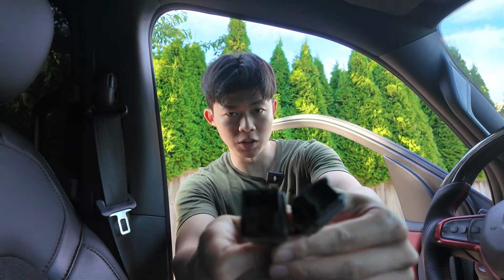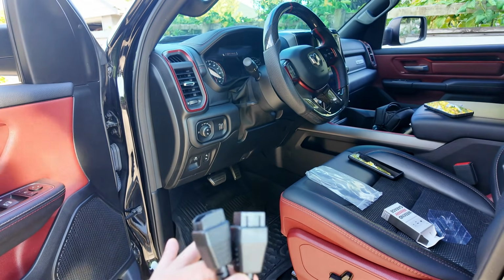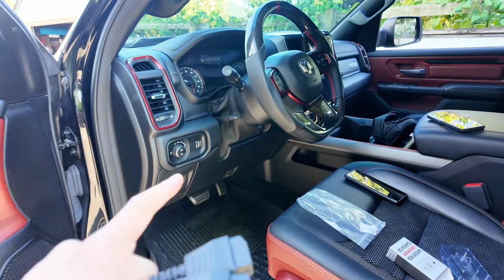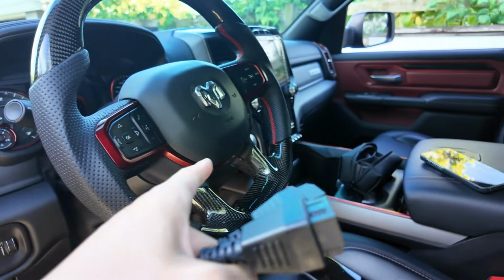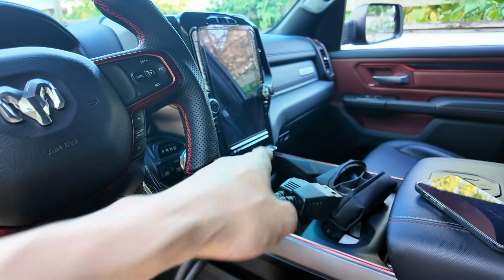So as you can see, there's going to be two connectors, and those two connectors will go underneath the dashboard. This is how you connect it for a Ram 1500 on a 5th gen model. If it's a 2500 or 3500, it's behind the gauge cluster. And if it's a 2018 plus, that is a classic, it's going to be behind the radio unit.